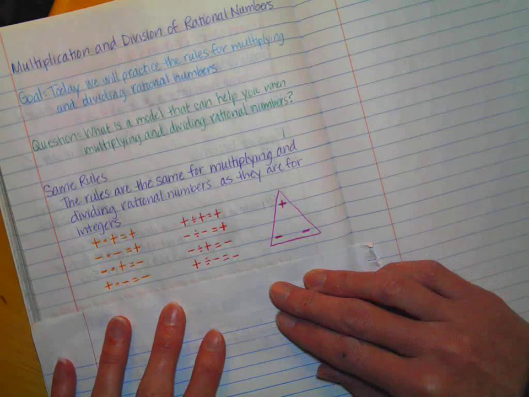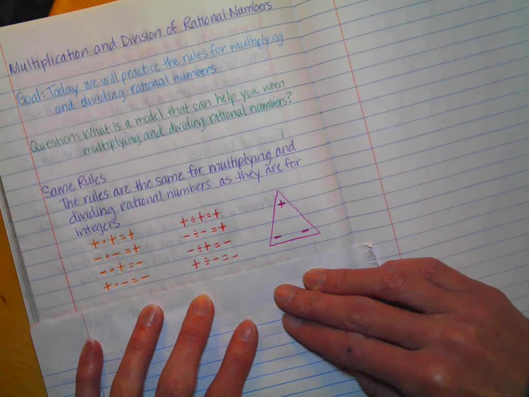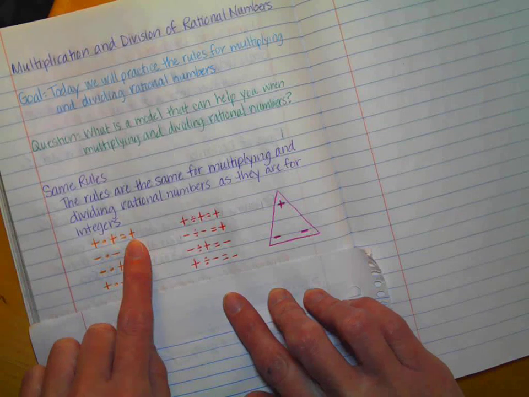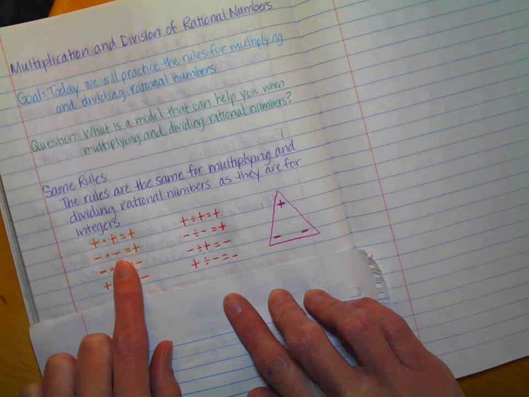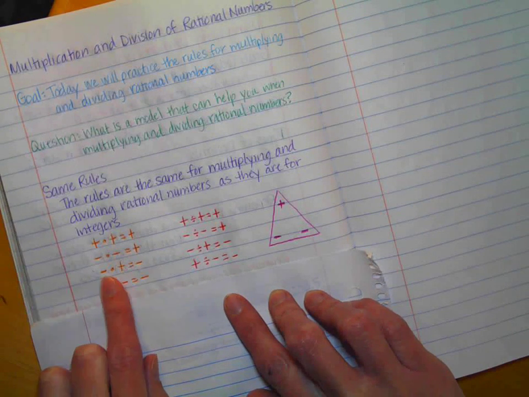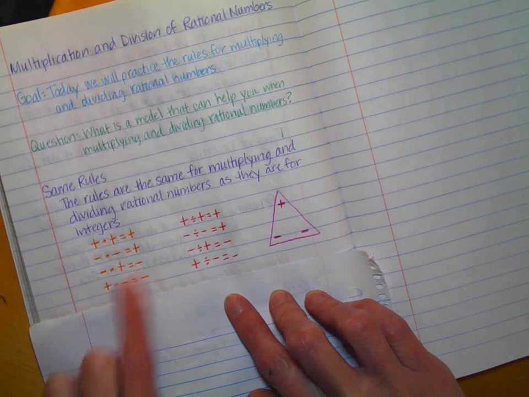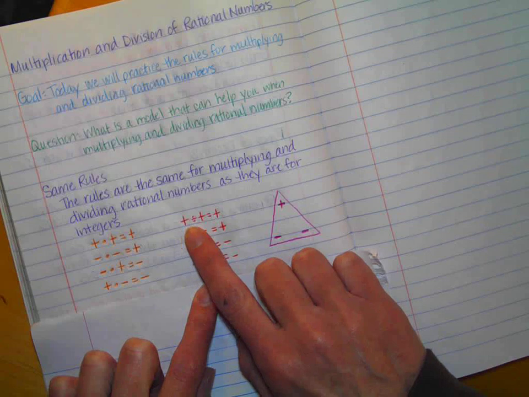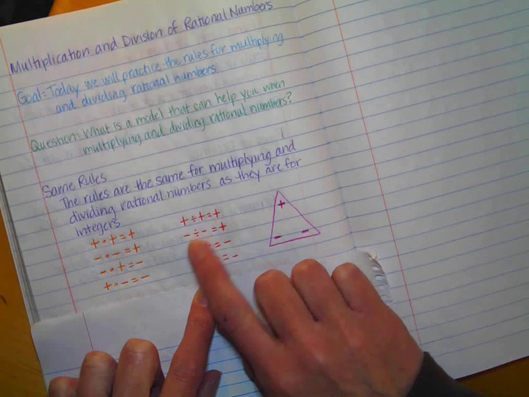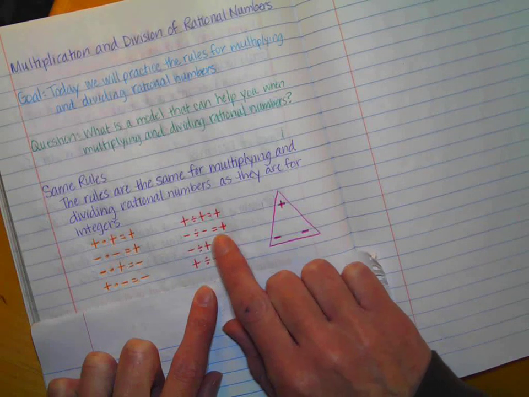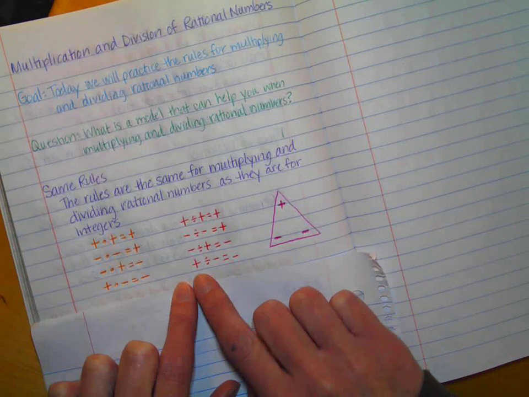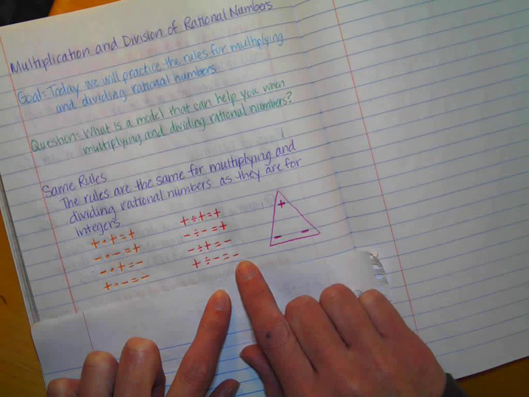So I'm writing them again because I feel like if I write them 8,000,000 times, you'll be able to remember them. So a positive times a positive equals a positive. A negative times a negative equals a positive. A negative times a positive equals a negative. A positive times a negative equals a negative. A positive divided by a positive equals a positive. A negative divided by a negative equals a positive. A negative divided by a positive equals a negative. A positive divided by a negative equals a negative.